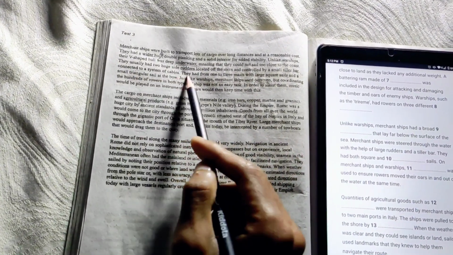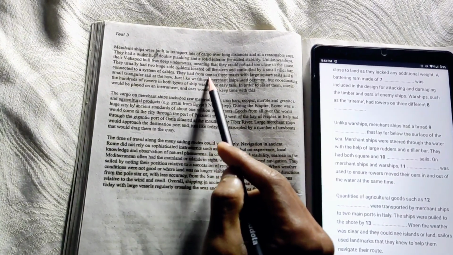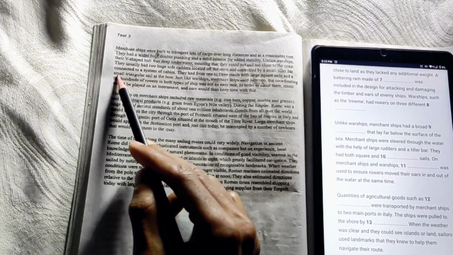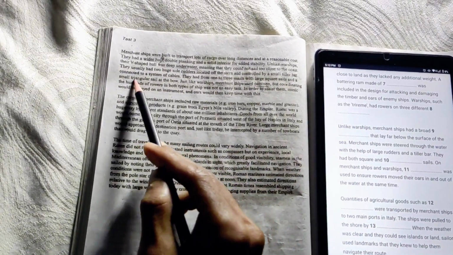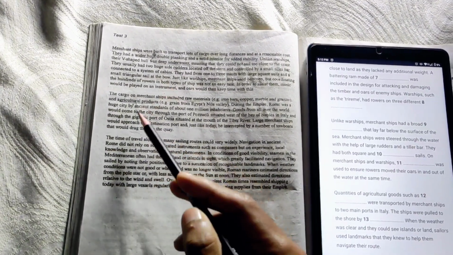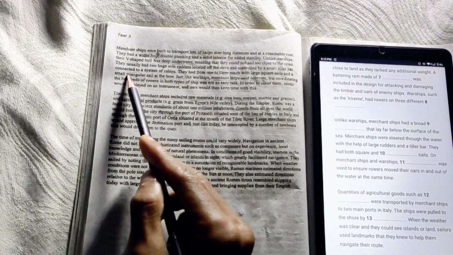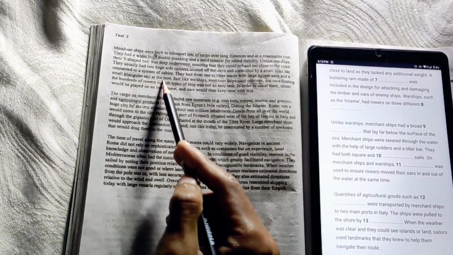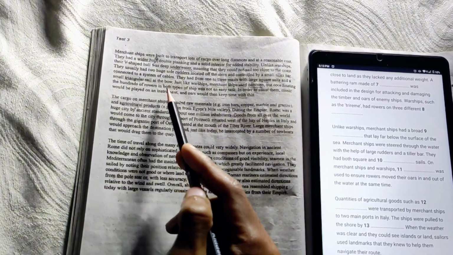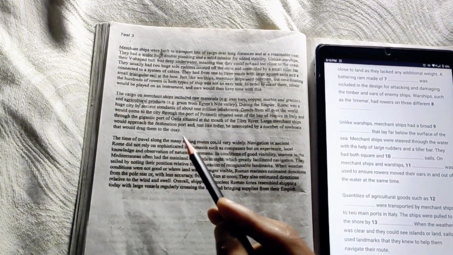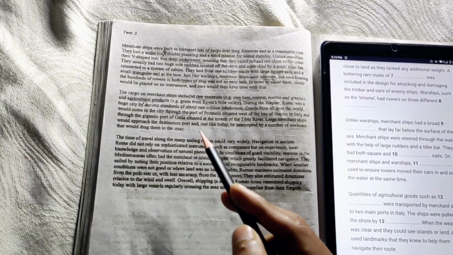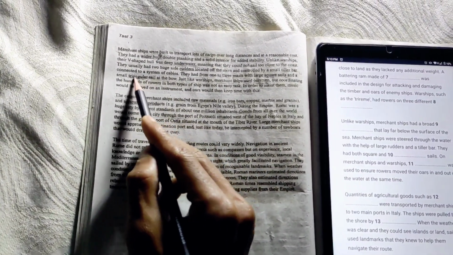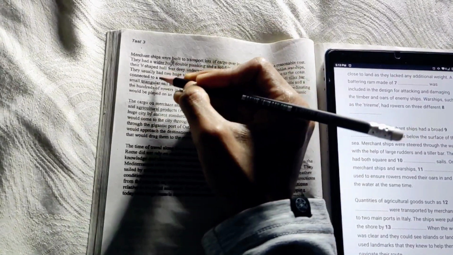They had from 1 to 3 masts with large square sails and a small triangular sail at the bow. So we found the answer: it will be triangular, like a square and triangular sails at the bow. At the bow means the top side of the ships, which is triangular. So the answer will be triangular. It's also very easy. Number 10.